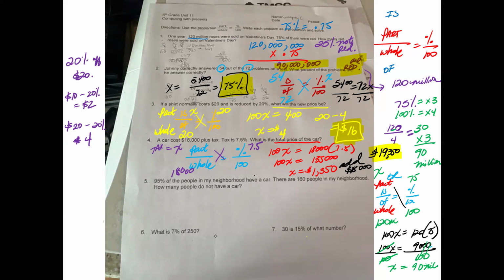Sure. 95% of the people in my neighborhood have a car. There are 160 people in my neighborhood. How many people do not? So you have to be careful because the question is do not have a car. Okay. I know. So your goal is you want to find the number of people that do have a car and then subtract that number from 160 people, right? All right, so let's do part.